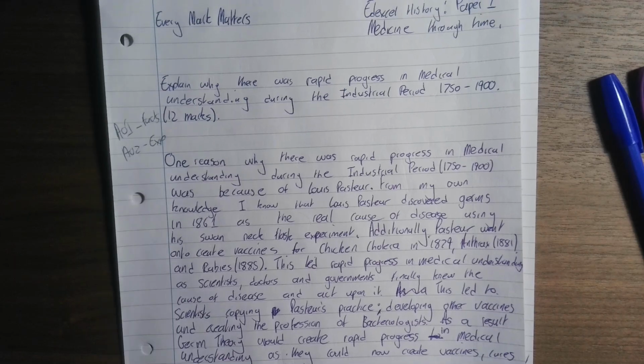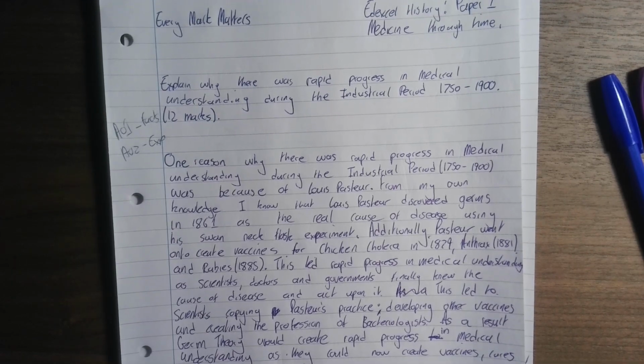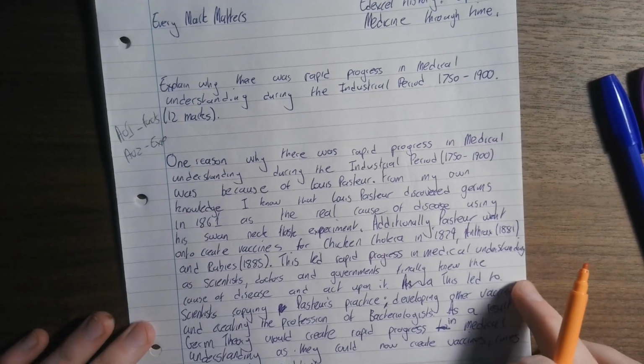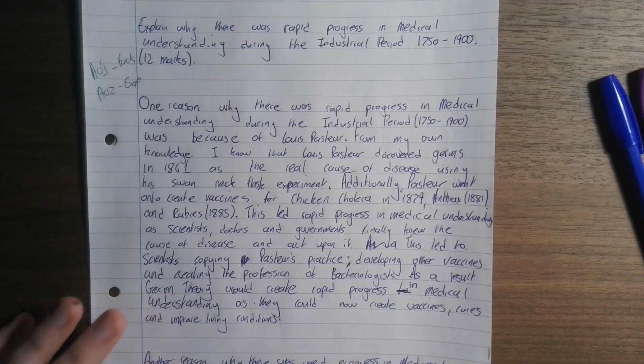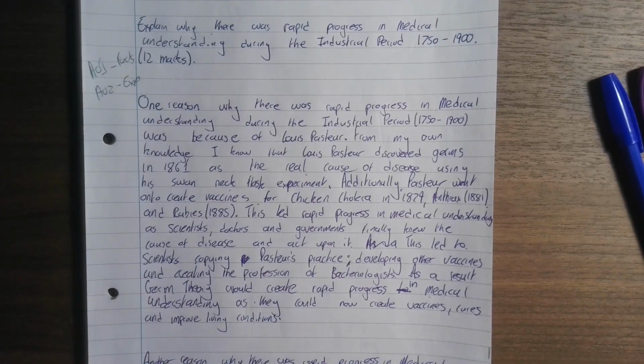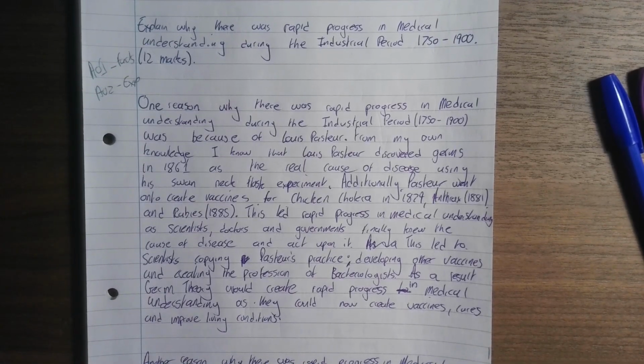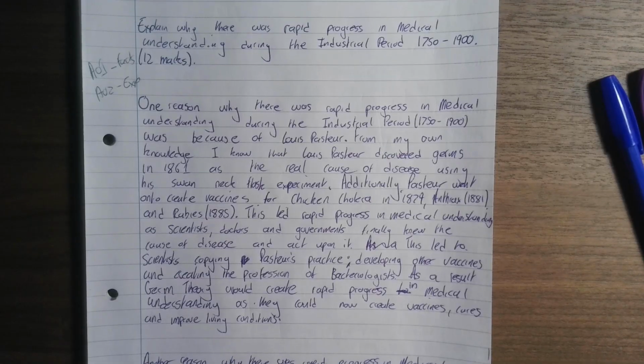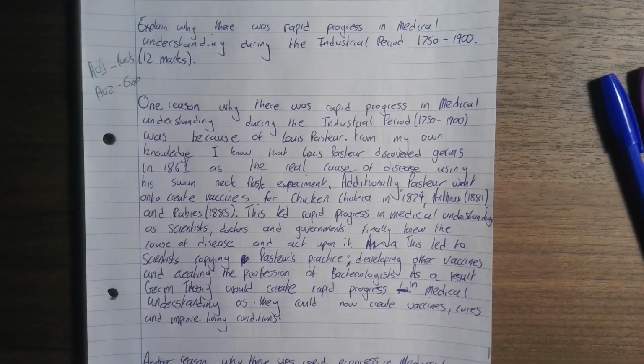Now, again, I just want to go over the basics. So again, a polite reminder about point, evidence, explain. But I'm also very conscious that the way in which I wrote my answer in 15 minutes, I bolted my way through it, so I'm conscious of my handwriting. So I'll do some reading for this first paragraph, and then we'll have a look at point, evidence, explain, and I'll read for the rest.